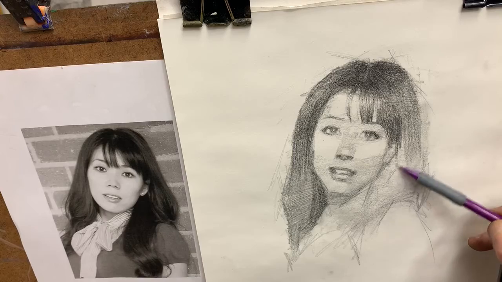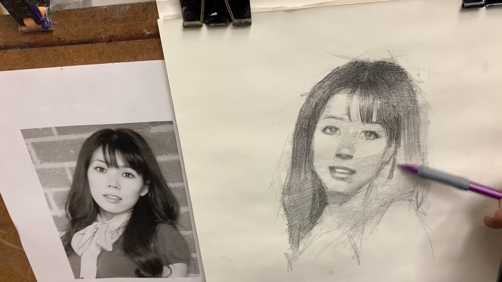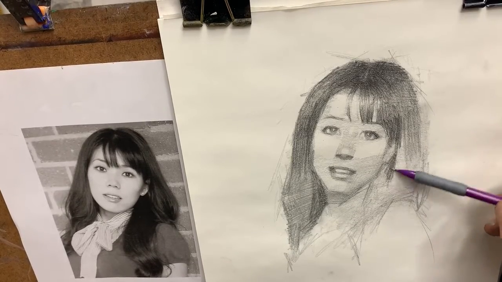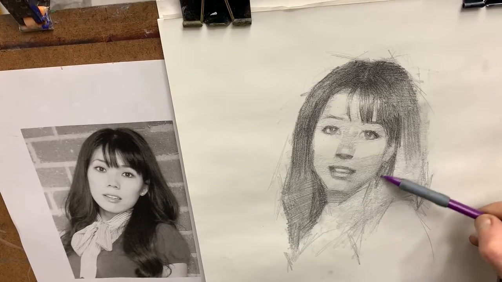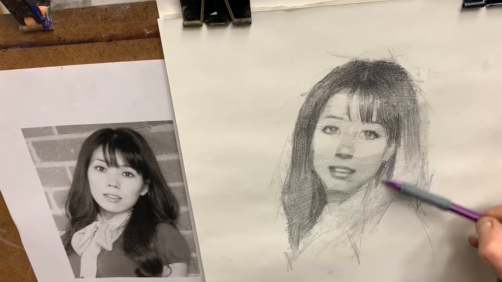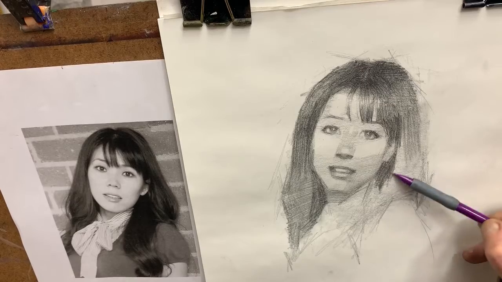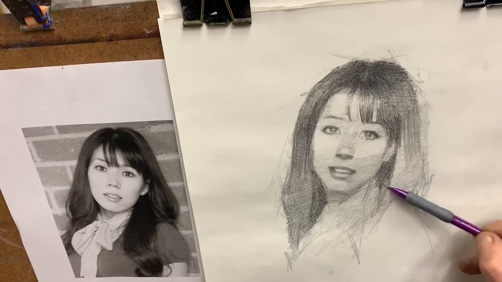Keep going. If anything major is missing, which is all this side of the hair, let's make it dark enough. Then we'll go back to the face, make little corrections. We'll be done with it.